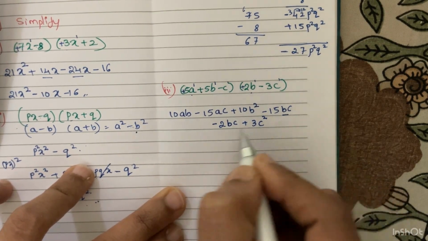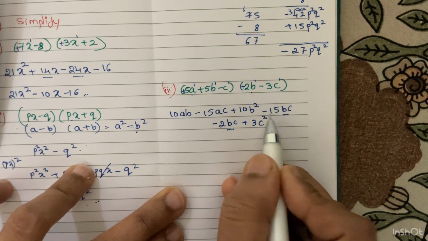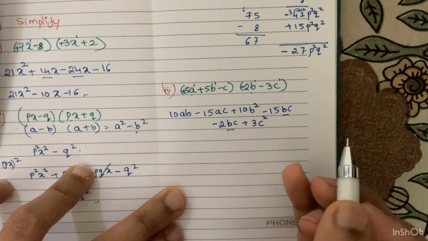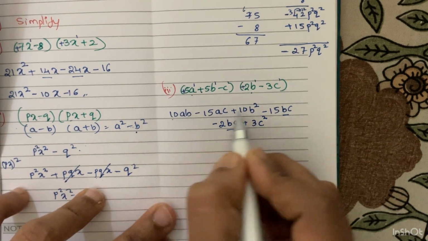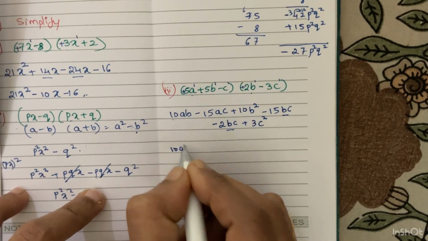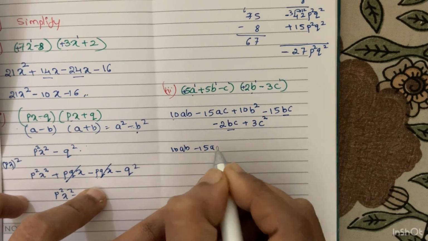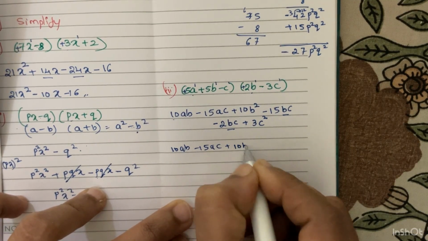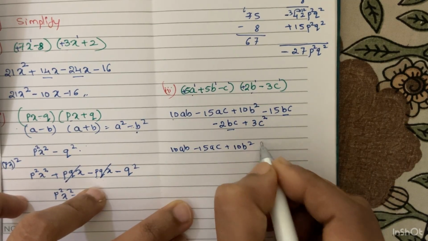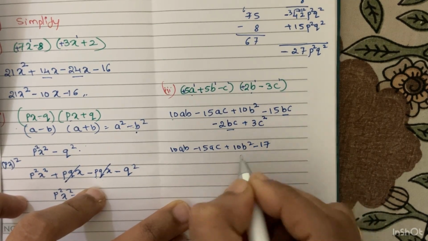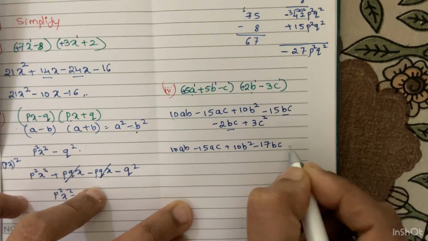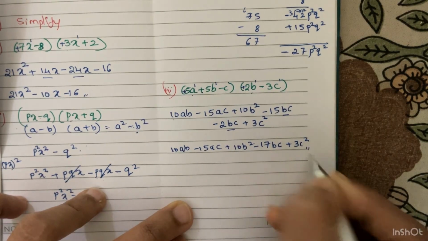As you can see here, it is BC and here it is BC. Both terms have the like sign, so we can add them directly. Before that, let me write 10AB minus 15AC plus 10B square, and here 15 plus 2, I'll have 17, and the bigger number carries the negative sign, and the variable is BC, plus 3c square. So this is the final answer.